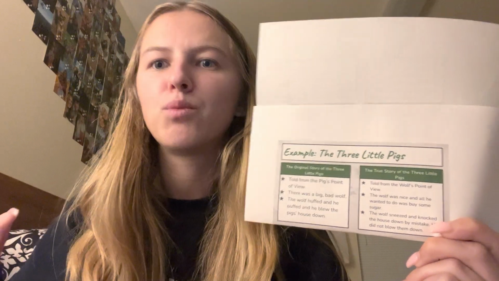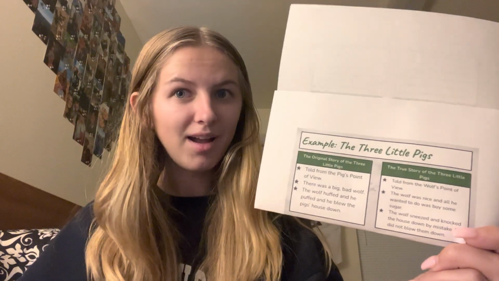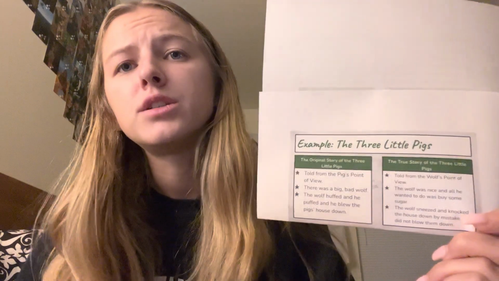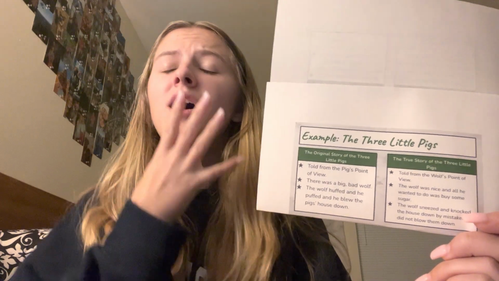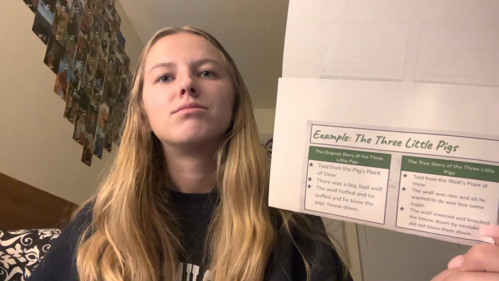There was a big bad wolf. The wolf huffed and he puffed and he blew the pig's house down. But the true story of the Three Little Pigs is told from the wolf's point of view. The wolf was so nice, and all he wanted to do was buy some sugar, and the wolf sneezed and knocked the house down by mistake. He did not blow them down. So as you can see, the story changes drastically based on who is telling the story. Okay? So now let's learn about the different types of point of view.